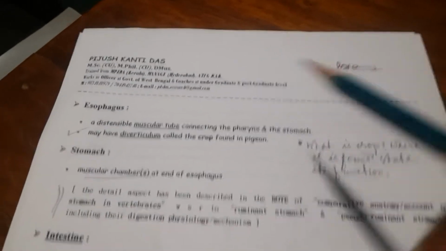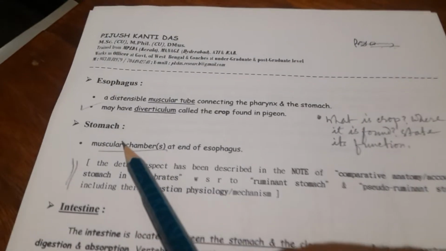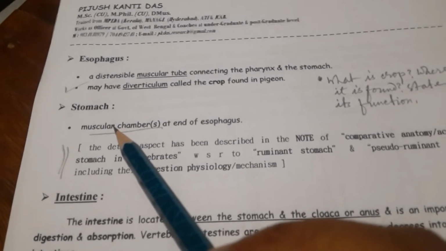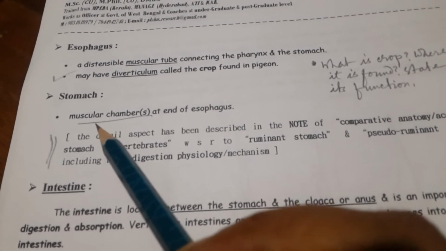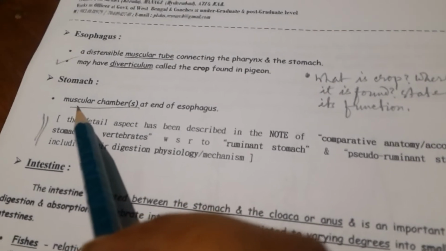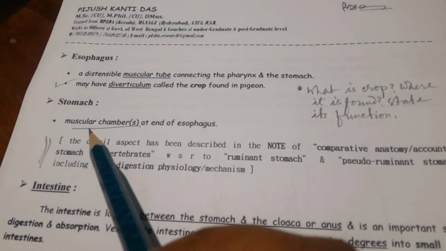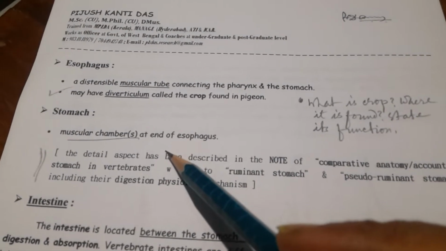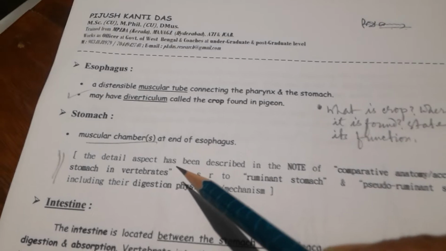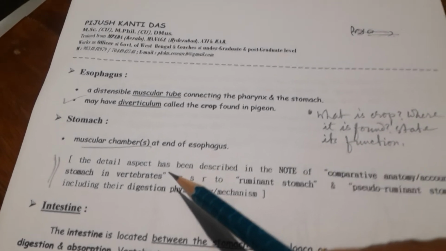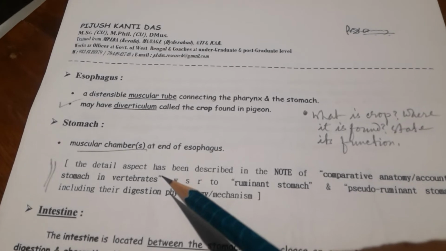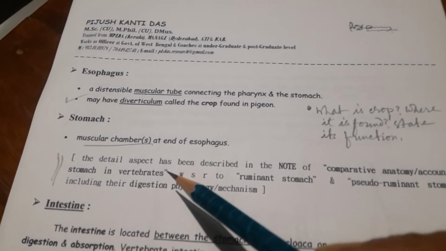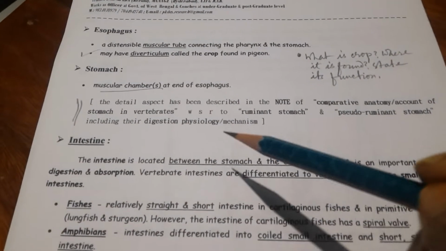Next, the stomach. This is the most important part of the UGIT, the upper gastrointestinal tract, and you know that the stomach is a muscular chamber which is present at the end of the esophagus. In our previous discussion I already discussed the comparative anatomy of the stomach in different vertebrates, and also the ruminants and the physiology of digestion in the ruminant stomach.